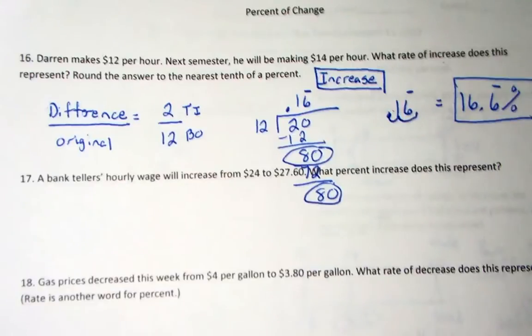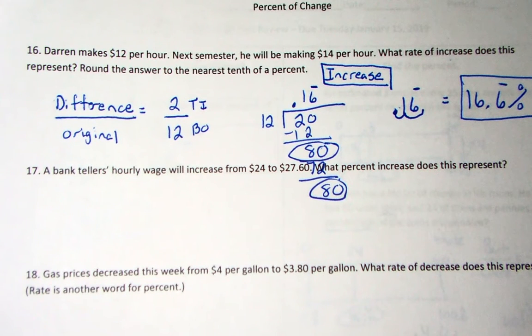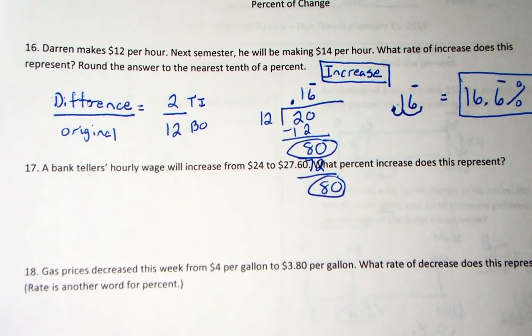Now, that leaves 2 problems for you to do on your own. I'm not going to set them up. I'm not going to help you out one bit on those. I want you to try these first.